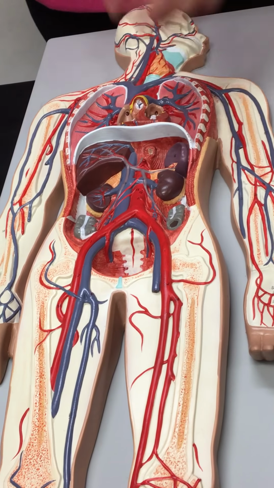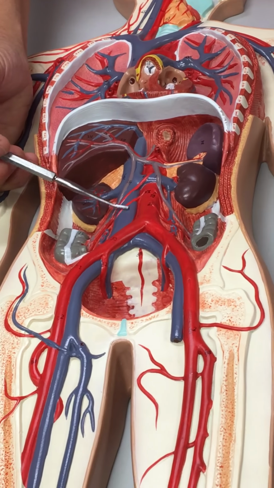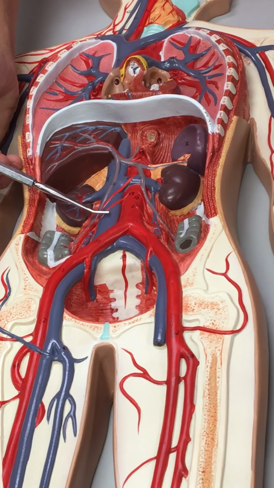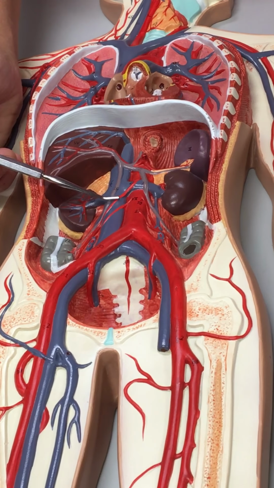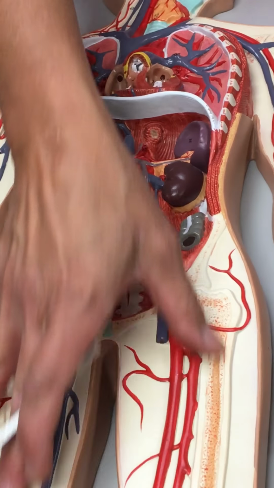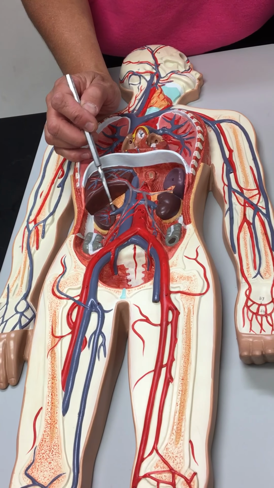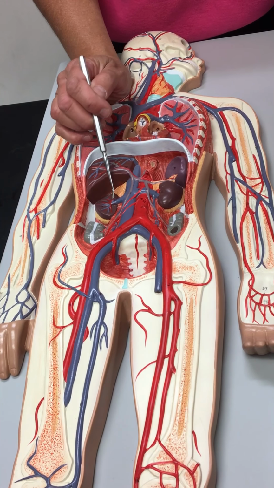Okay, so let's look down in the abdominal cavity. We have the abdominal aorta. I'm sorry, that's the abdominal aorta. We have the inferior vena cava, and it's draining the legs and trunk back towards the heart. And so we have the very obvious right and left renal veins.